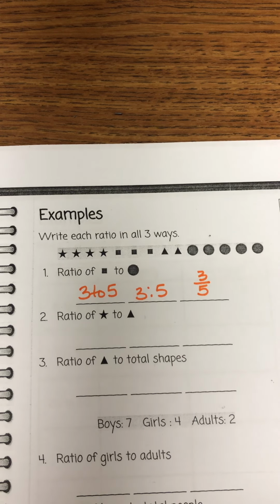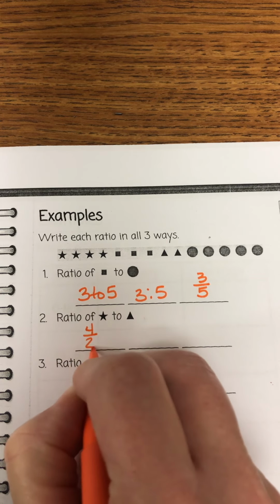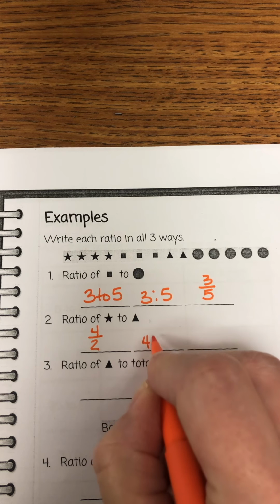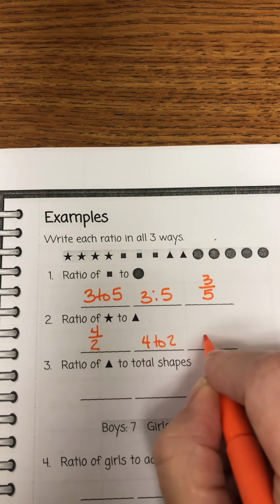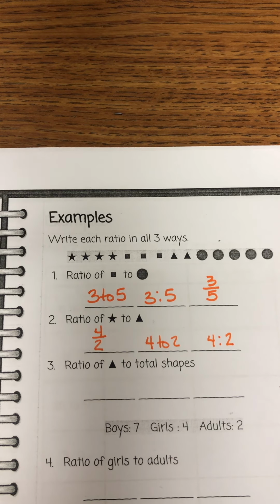Now, when you go to write a ratio of stars to triangles, you need to remember to put the star number on top. And yes, it's going to look like an improper fraction, but that's okay. We'll come back to that in just a second. So it's 4 to 2, and 4 colon 2. Now, some of you realize right off the top, hey, we can simplify that, and you're absolutely right.